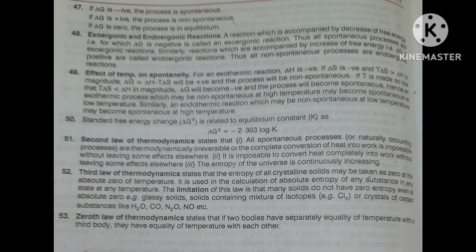This question is asked. Many solids do not have zero entropy even at absolute zero.